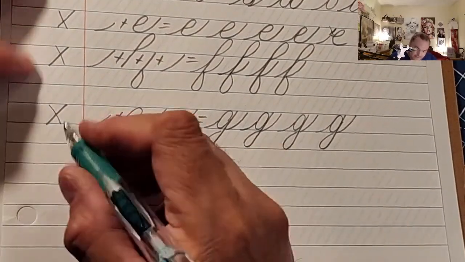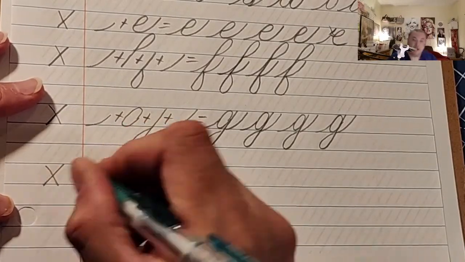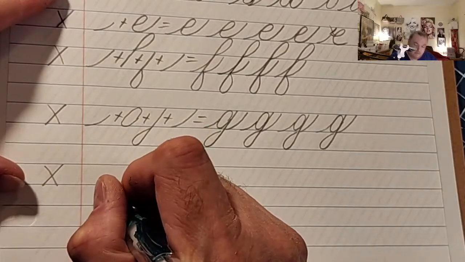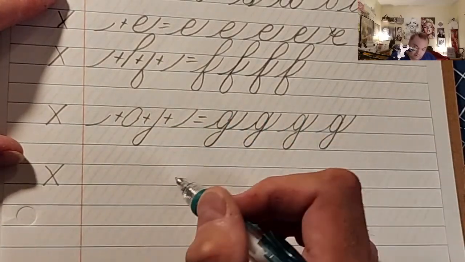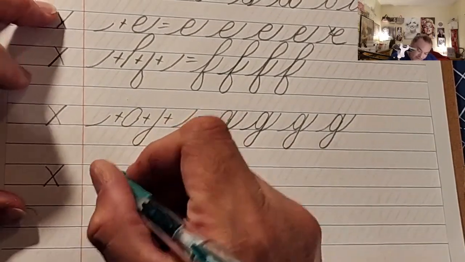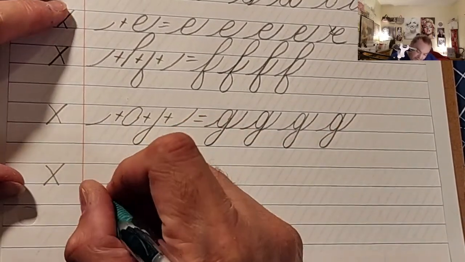Okay, let's do the H. How long have I been going? Ooh, 1 hour and 7 minutes. Okay, so we'll stop after H, and then we will, or maybe we'll stop after I. We'll just do this one page, and then we'll come back tomorrow, and we'll learn more lettering, okay?